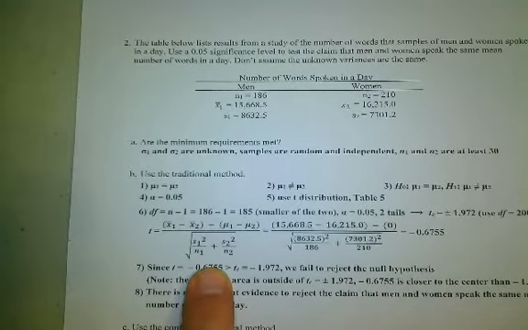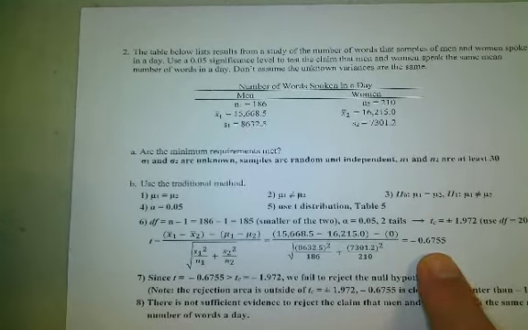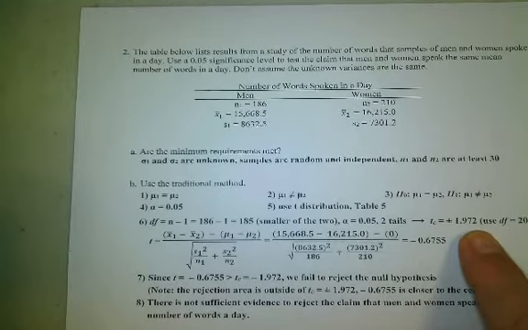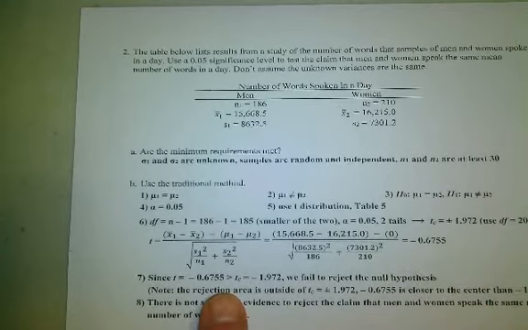Alright, not quite as horrendous an equation to figure out the test statistic for the t-score. But we'll go ahead, plug in all our numbers, and here's my t-score, negative 0.6755. That's what the critical value was. That's what I needed to be outside of. Clearly, that's closer to 0. I'm not going to be outside of it. Okay, and therefore we fail to reject the null hypothesis. Okay, it is not in the rejection region.